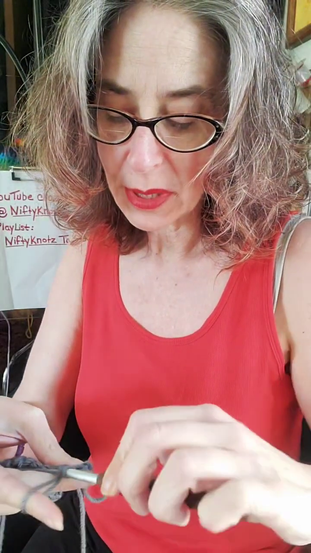And then I just recently learned how to do them with the loops on the front side, which is how you know it's good. Slurp away.